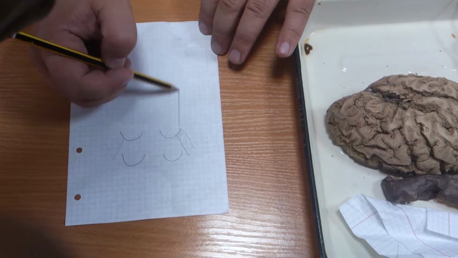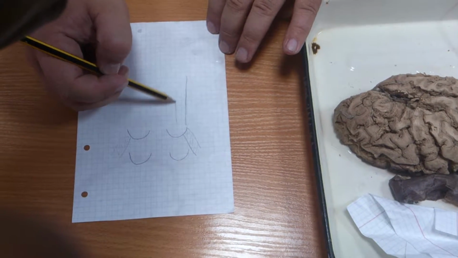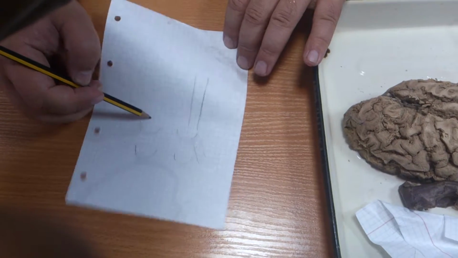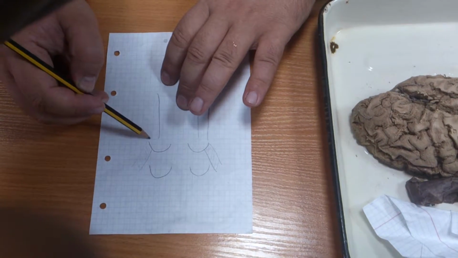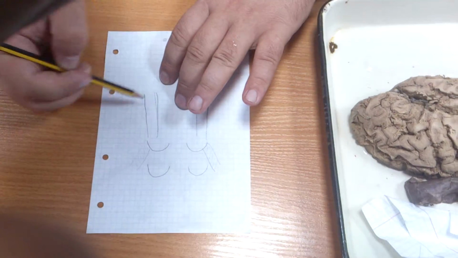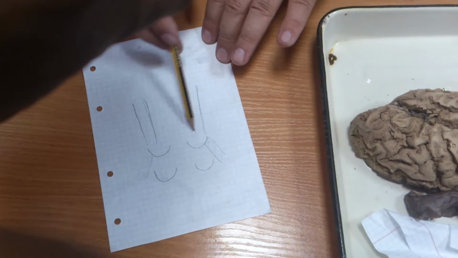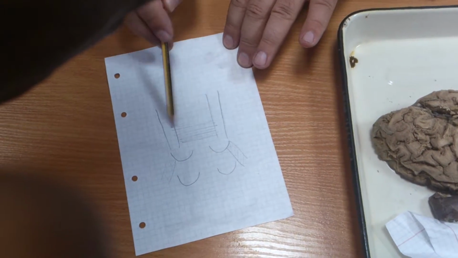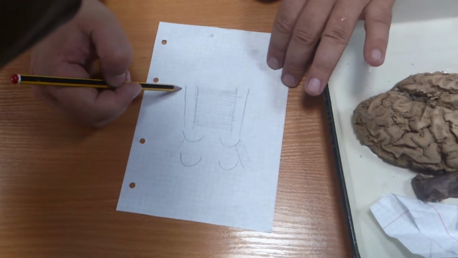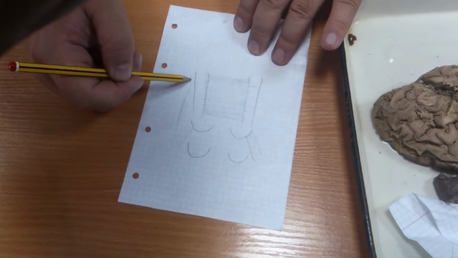Here it is the superior peduncle of cerebellum, left, and here it is the superior peduncle, right. Go to cerebellum. Between superior peduncles we have white matter, that is velum medullare superius. And below, here it is the peduncles of the brain, pedunculi cerebri.